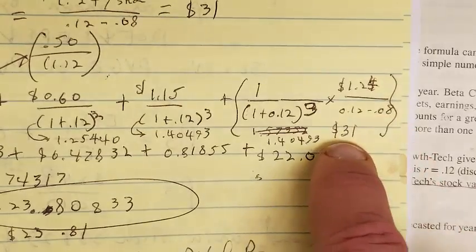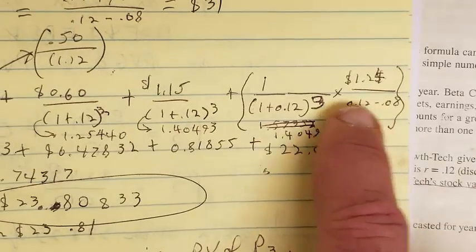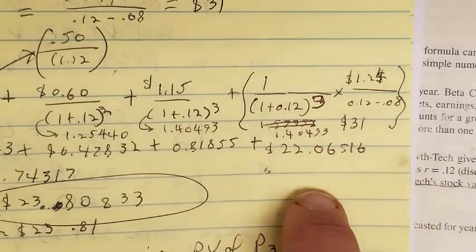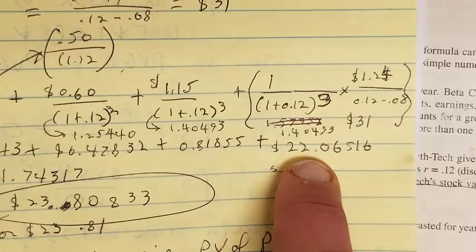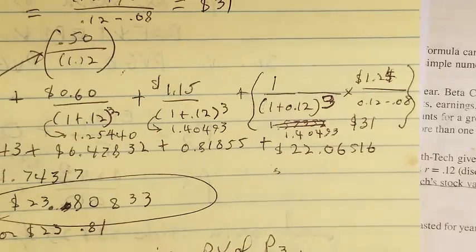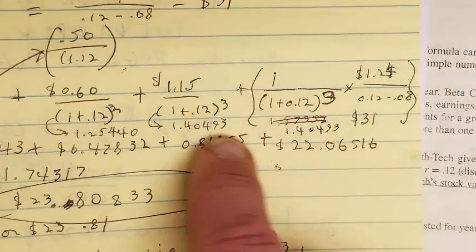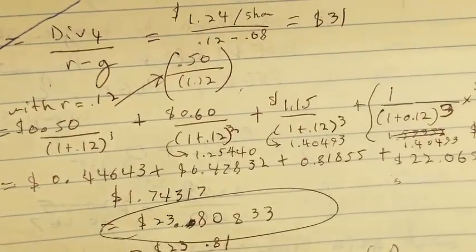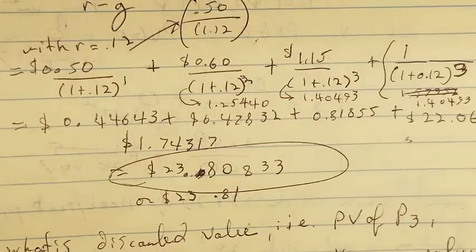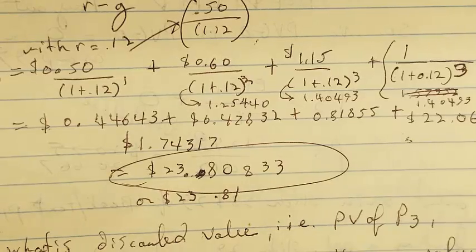So it's $31, just this component, and discounting it leads to about $22.06. Once you add everything together, it should be about $23.80. Rounding up, $23.81.